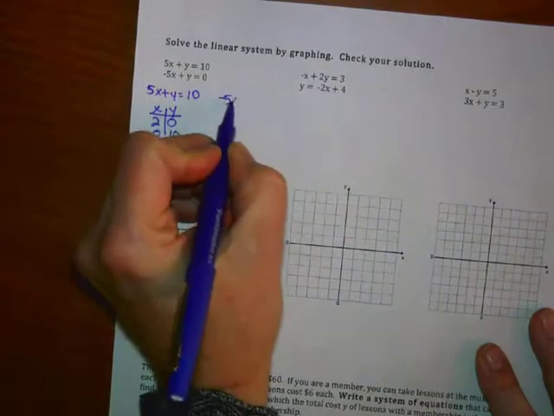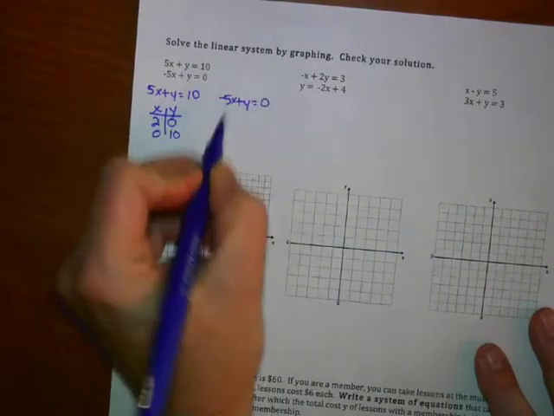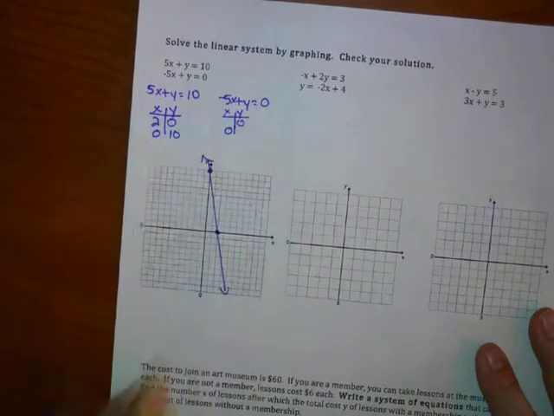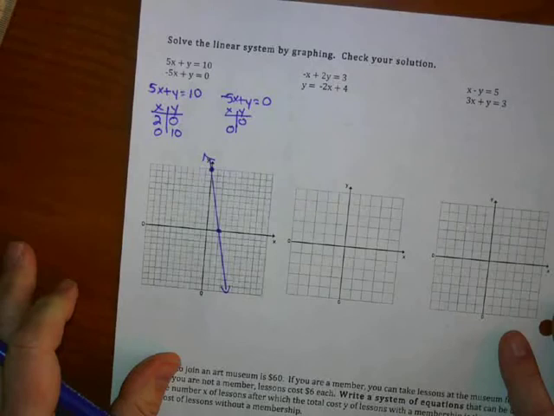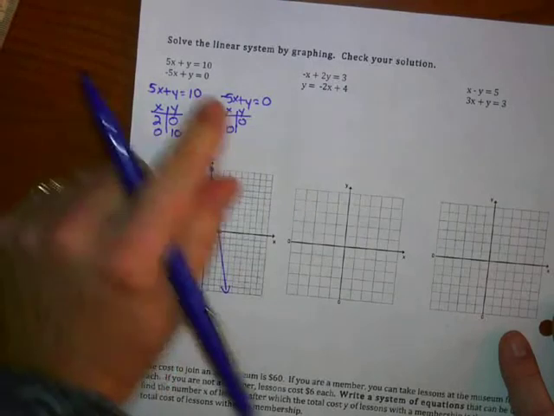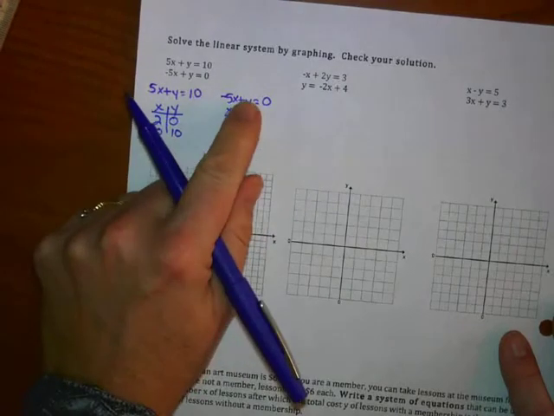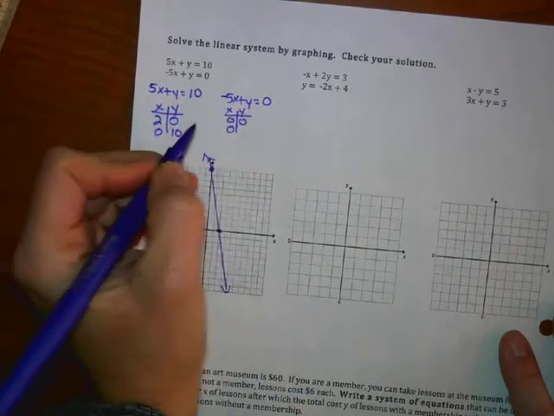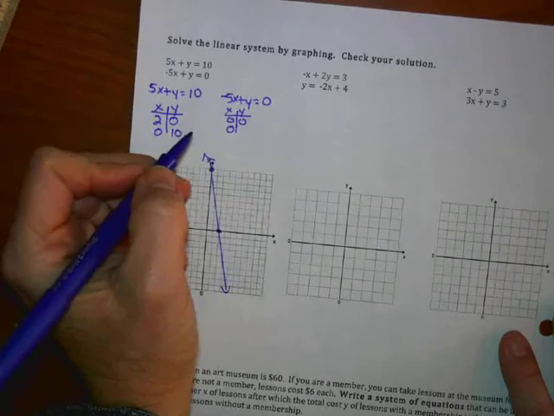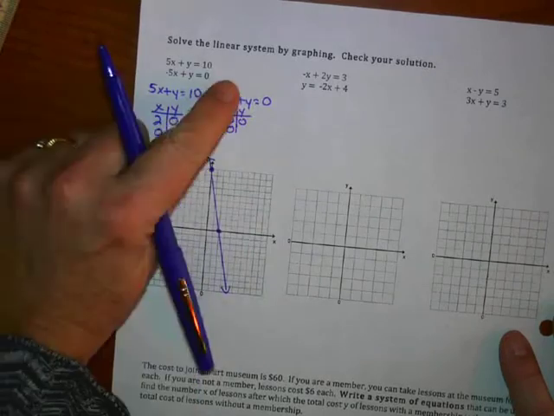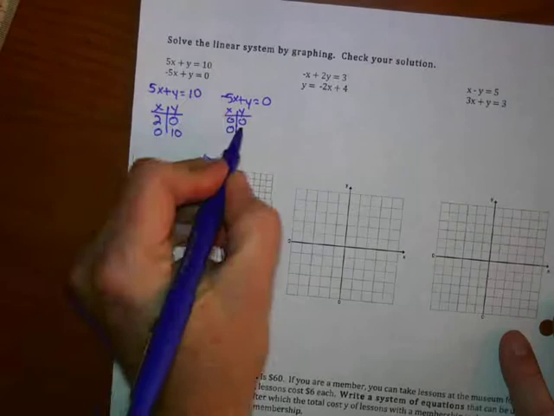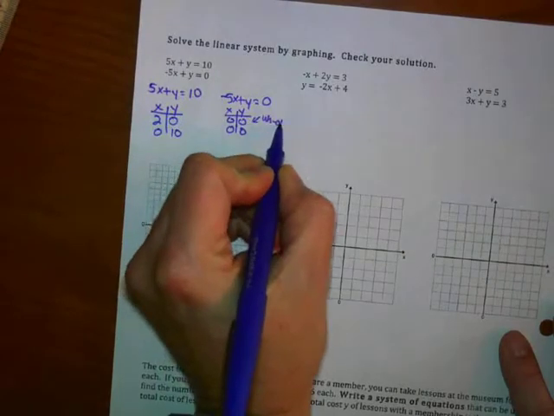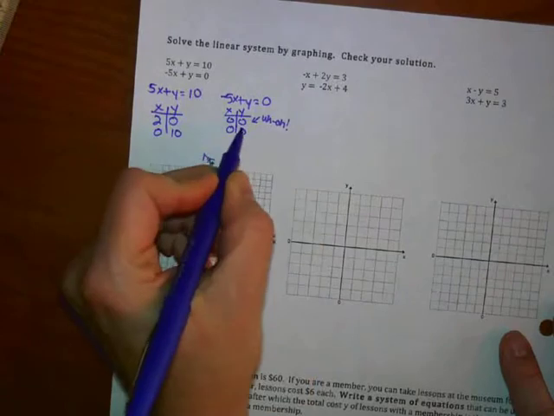Then I'm going to do the next one, negative 5x plus y equals 0. Now I'm going to show you something that you've not seen before. Sometimes when you use a baby table, there's a problem. Look what happens. When I plug in 0 for y, that goes away. And then I divide both sides by negative 5, and I get 0. Ooh, that's not going to help me graph this line. If I plug in 0 for x, I also get y equals 0. This is a problem. Uh-oh. Can't do it this way.